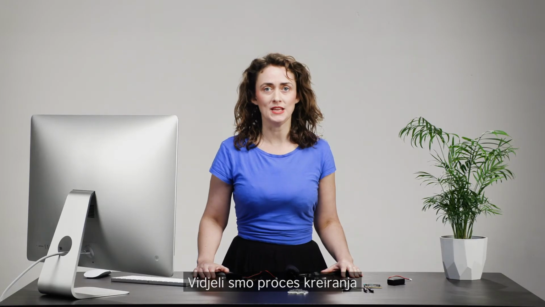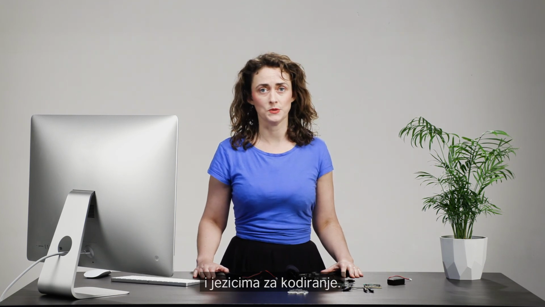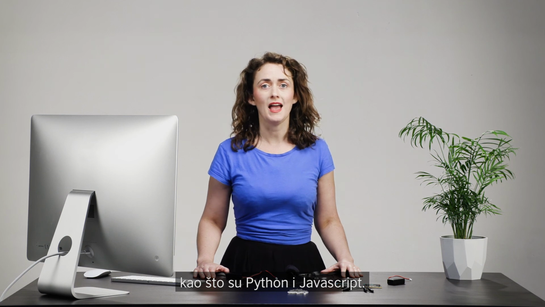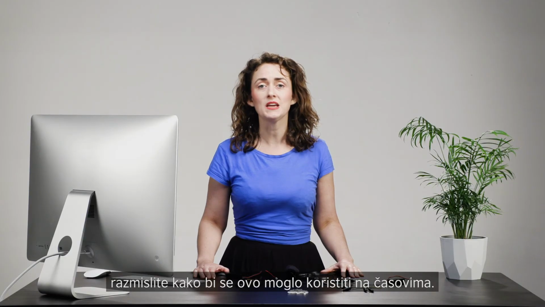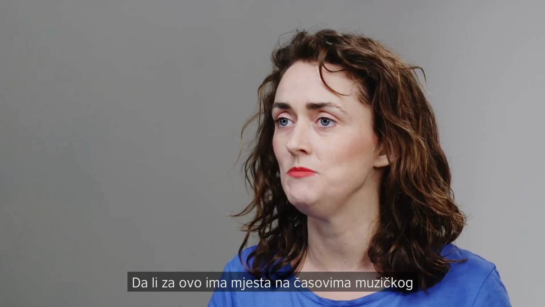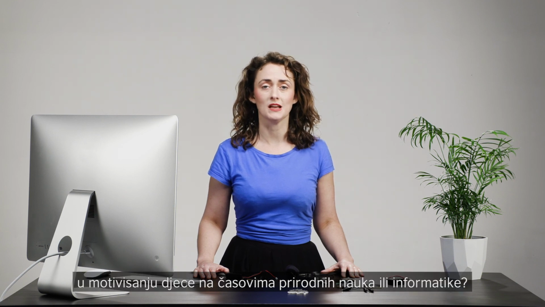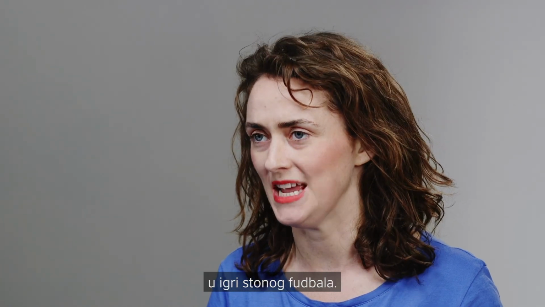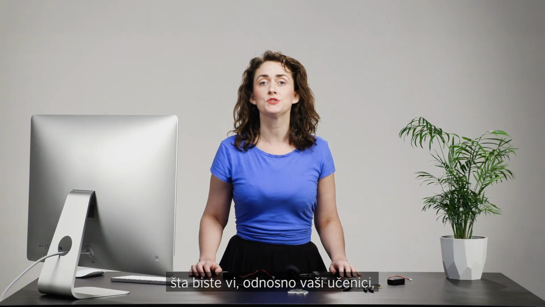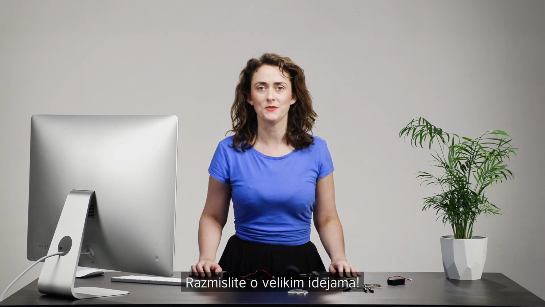You have now seen how to create audio for Microbit. This process is very similar for other coding platforms and languages, such as Scratch, Python, and JavaScript. Okay, so the Microbit sound may not be orchestral, but think about how it can be used in your classrooms. Does it have a place to inspire children in music lessons who don't play an instrument? How can it motivate children in science and computing classes? I saw one project where the Microbit played a sound every time a goal was scored in table football. What could you and your students create with a Microbit and the ability to make sound? Think big and get creative.